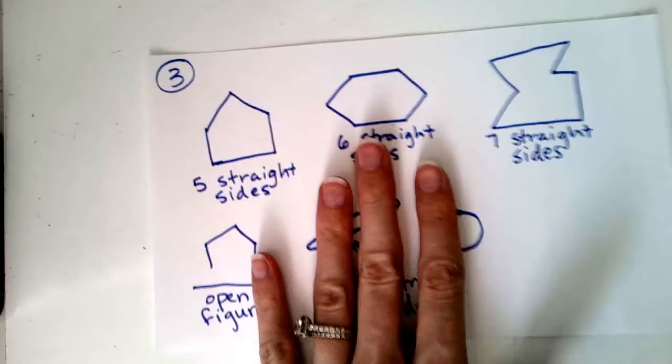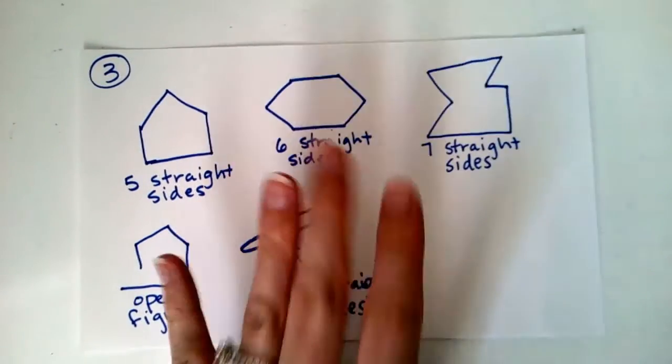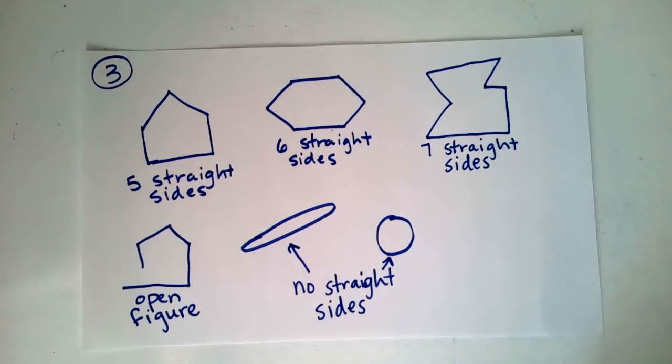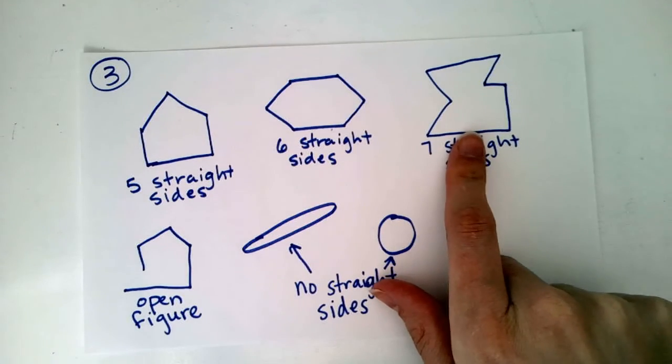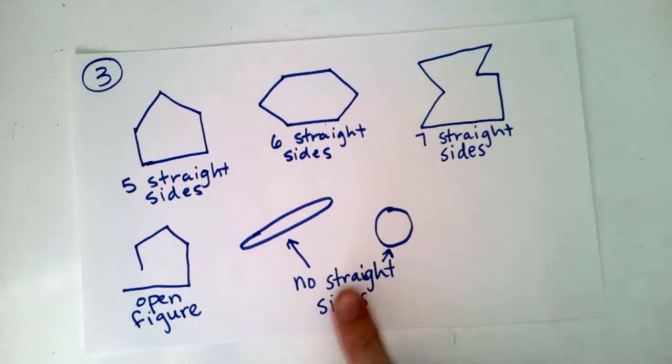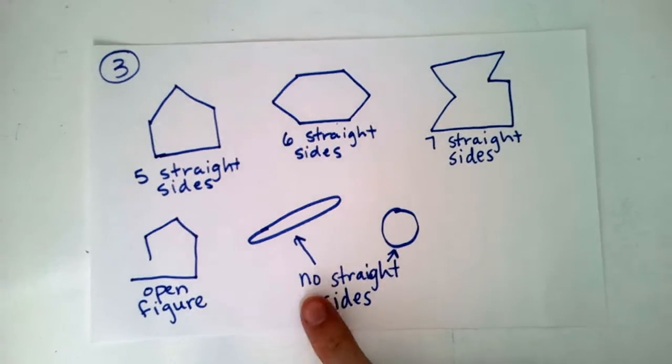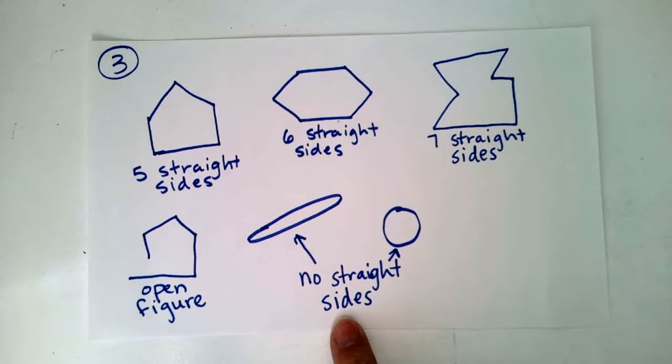So let's look at one more chart. This chart has a lot on it, so look carefully. Chart number 3, I see a few different shapes. I see some shapes with straight edges or straight sides. And then we see 2 shapes here with no straight sides.